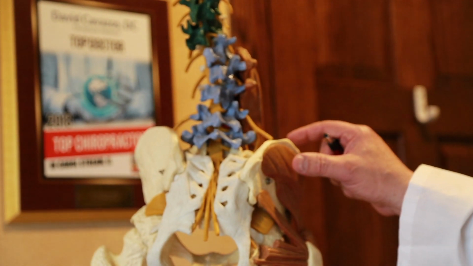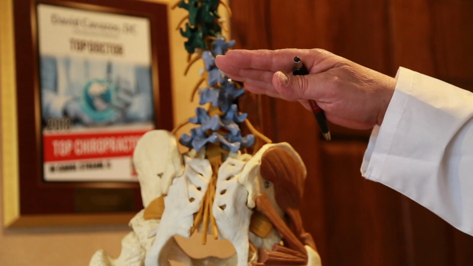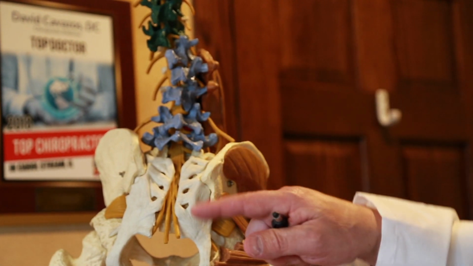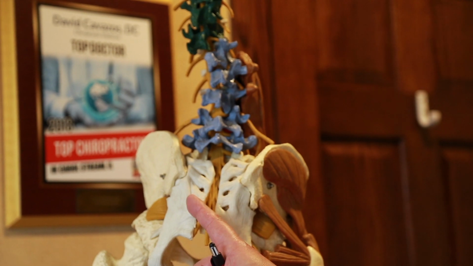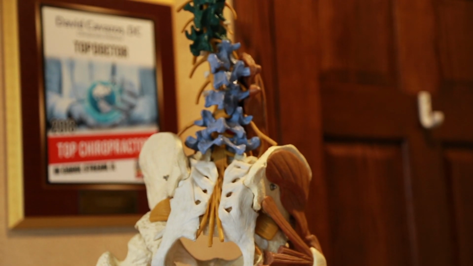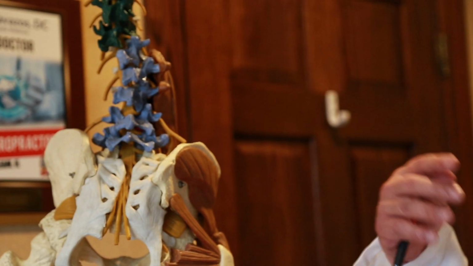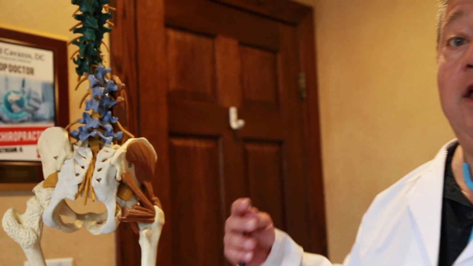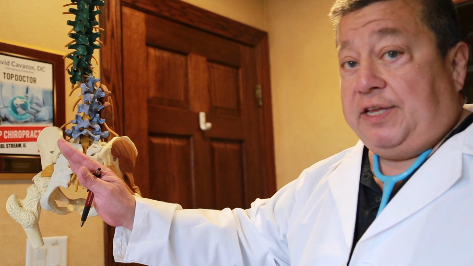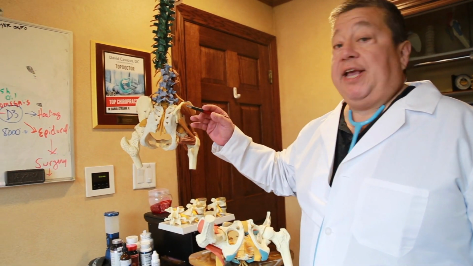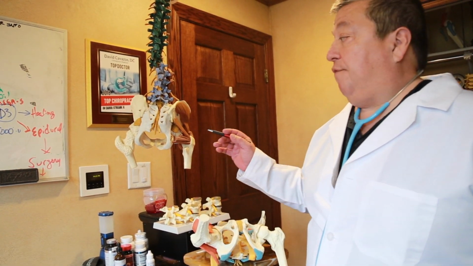Right now, this spine has unequal pressure, and most likely he is going to have pain in his left sacroiliac joint. And many times this will have a lot of low back pain, pain when they walk, pain when they sit, and they're in a great deal of discomfort when the patient presents into the doctor's office.